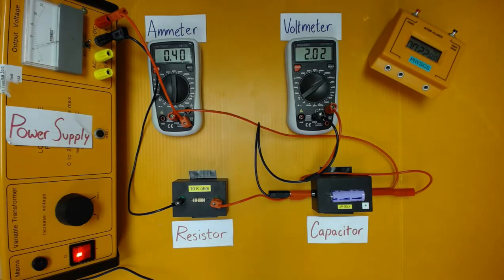Notice how the current is falling and the voltage is rising.